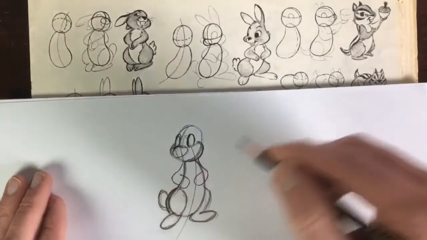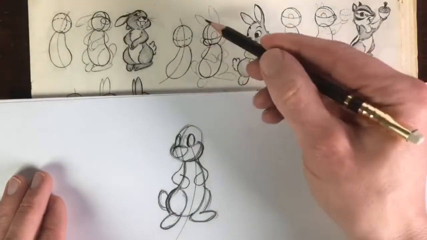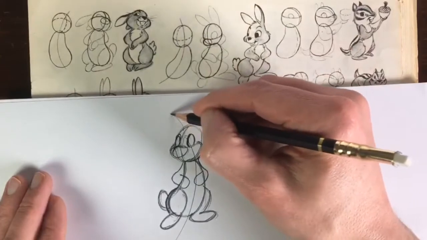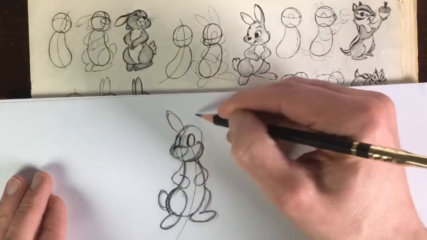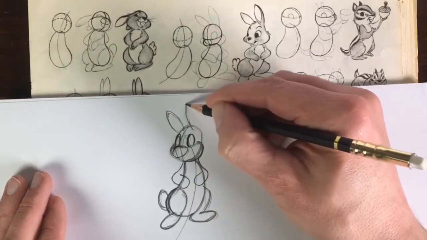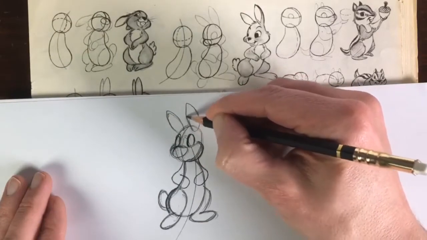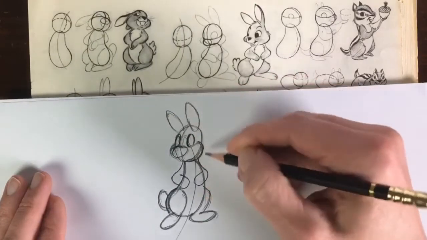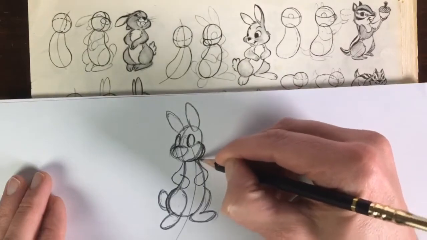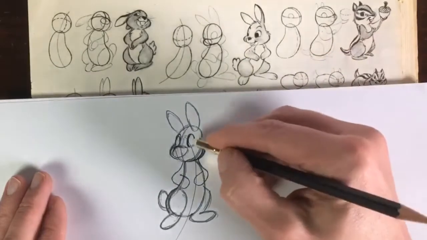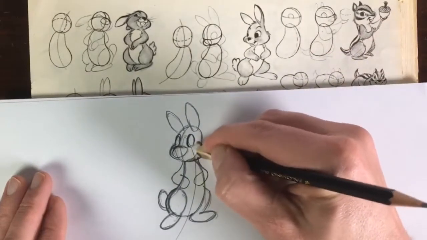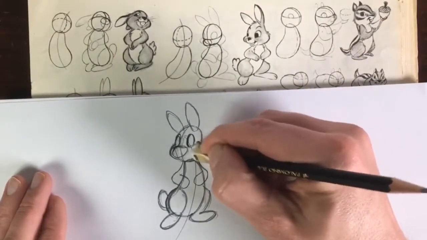I'm also going to draw in the ears, and they're a bit like balloon shape. And you can always use your eraser to get rid of some lines.